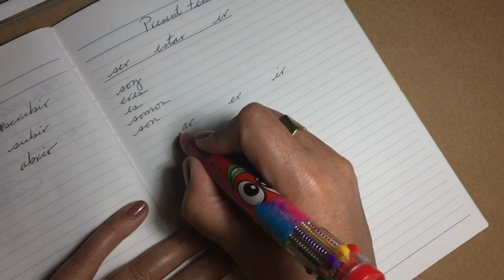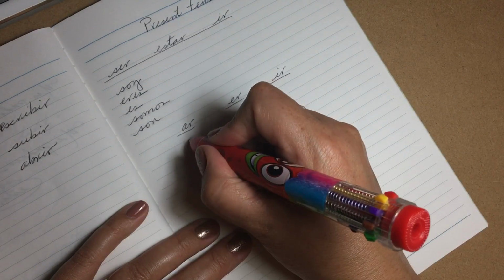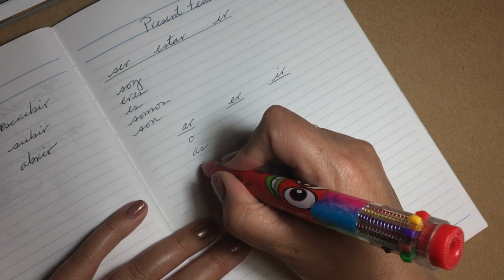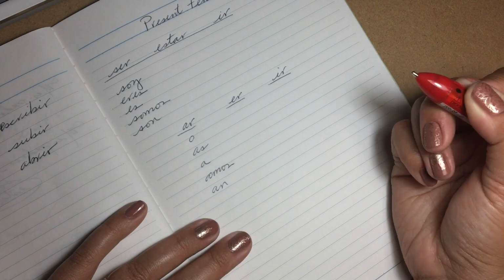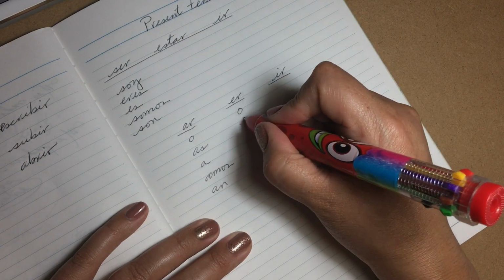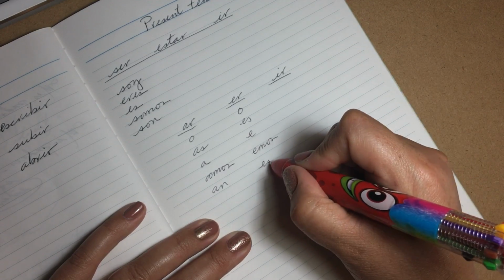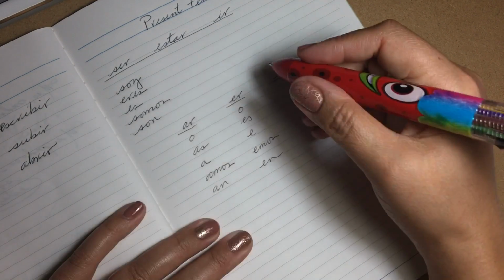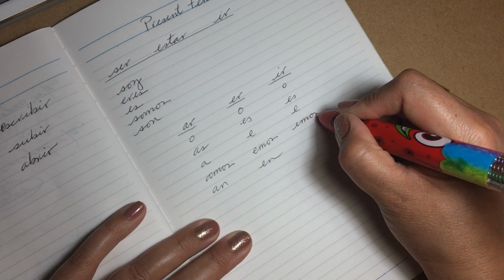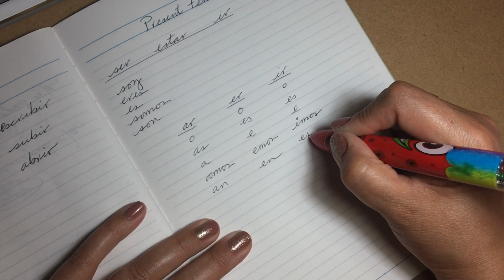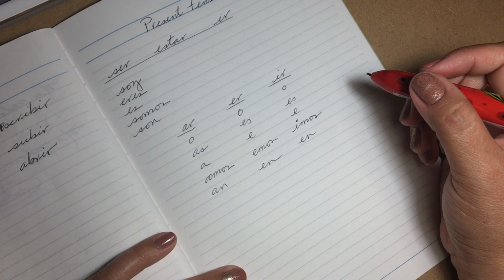Remember what we looked at in the video above? What are the magic verbs for AR? O, as, a, amos, an. For ER, o, es, e, emos, en. For IR, o, es, e, imos, en. Yeah, these are the magic words.